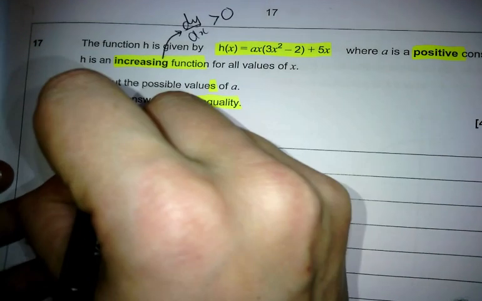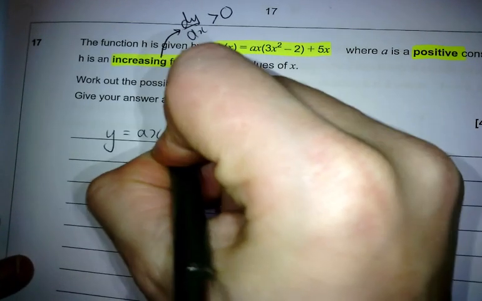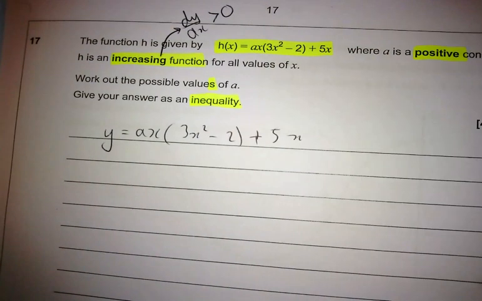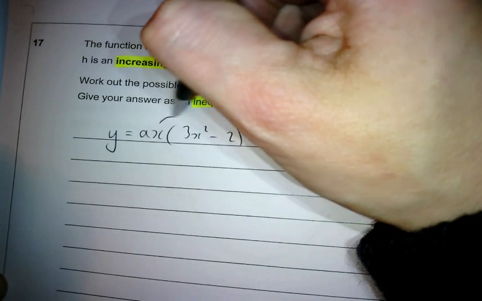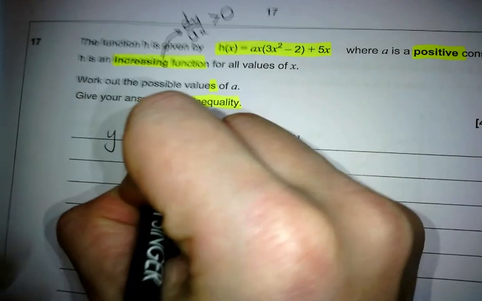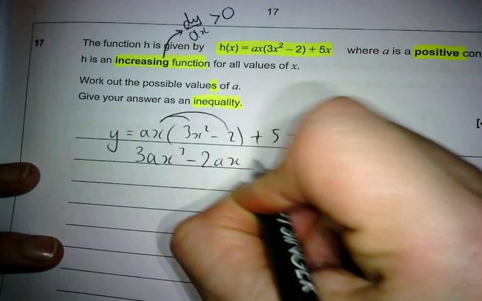So I'm going to write it as y, so y equals ax times 3x squared minus 2 plus 5x. I remember that when I want to differentiate, if I've got brackets or fractions, I always expand or simplify first. I'm going to expand this first. So that gives me 3ax cubed minus 2ax plus 5x.